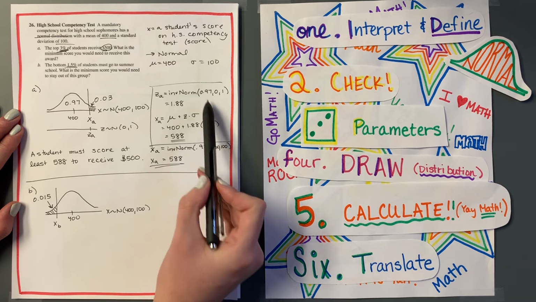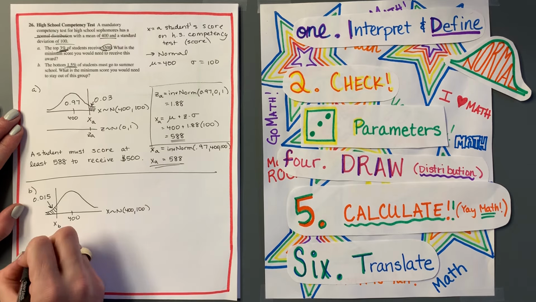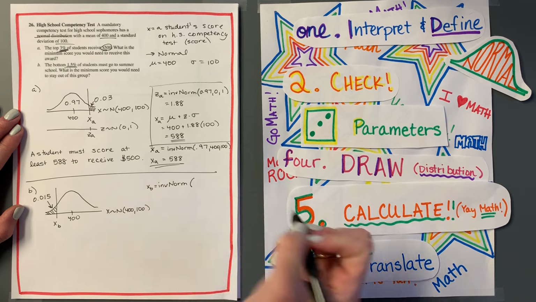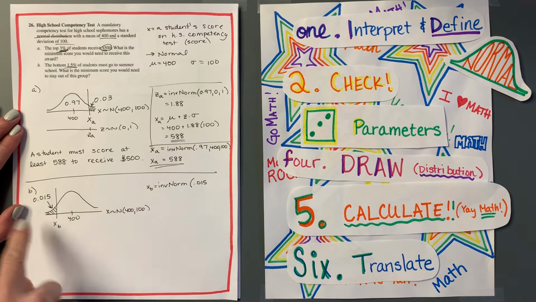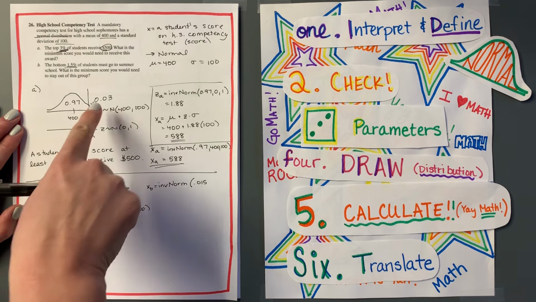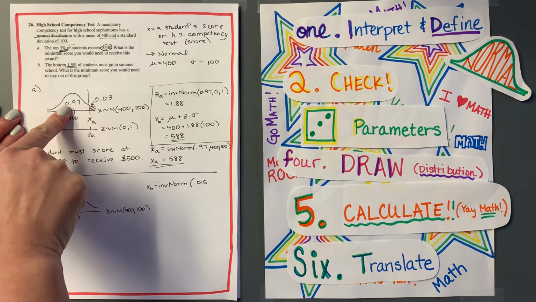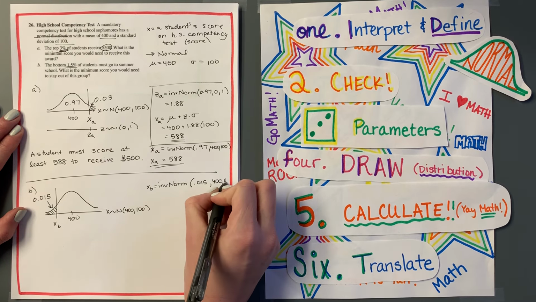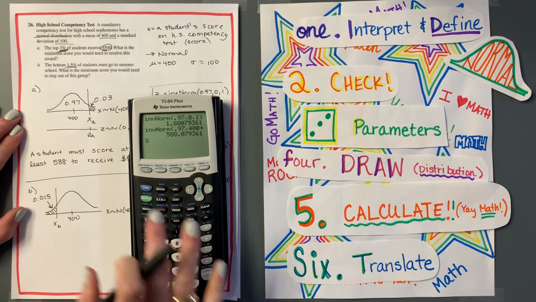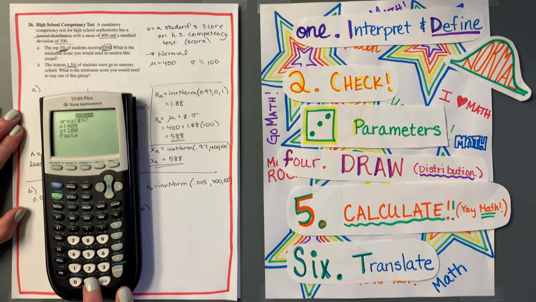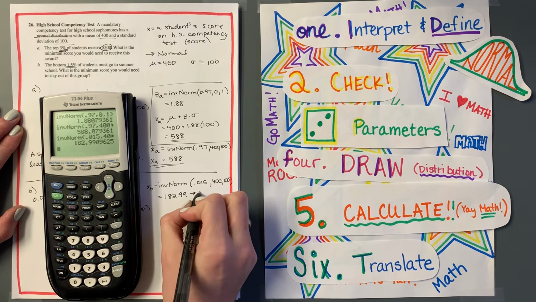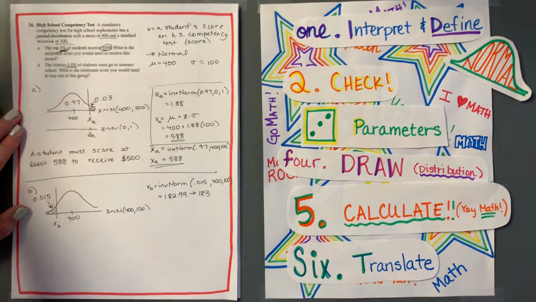I'm going to solve this the easy way. I'm not going to go through all of this process. I'm just going to do this. So x sub B is equal to inverse norm of 0.015 because 0.015 is the area to the left. Remember, 0.03 was the area to the right, so 0.97 was the area to the left. We already know the area to the left. 400, 100. So going to my calculator, 0.015, 400, 100, 182.99. So I'm going to say that's about 183.